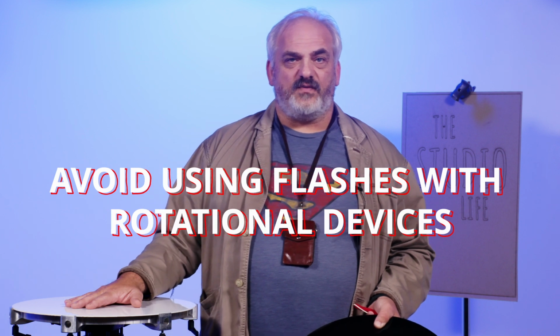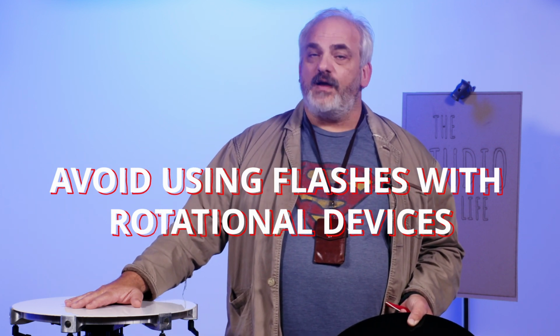Now, we never, ever, ever use flash when it comes to rotating objects in still photography because of one reason. No flash is perfect. The little tiny fluctuations in the flash strength will cause flicker. And so as we rotate an object, you would see those little exposure differences. And as far as I'm concerned, they're terrible. They're gross. I hate them. So we don't use flash.